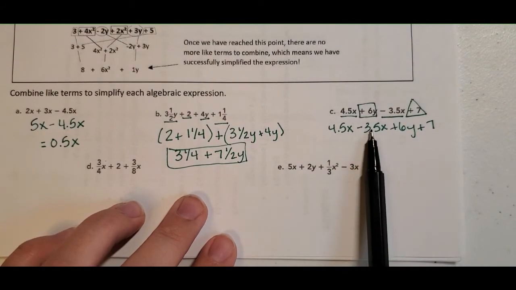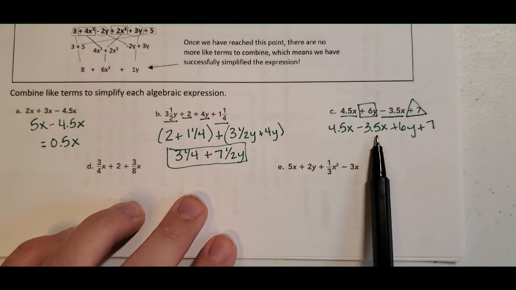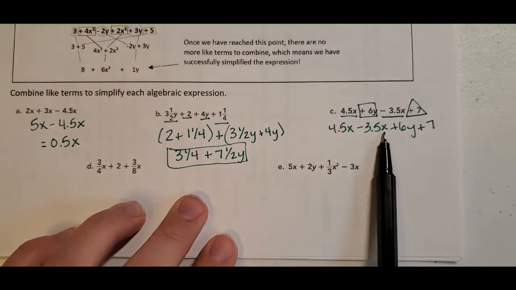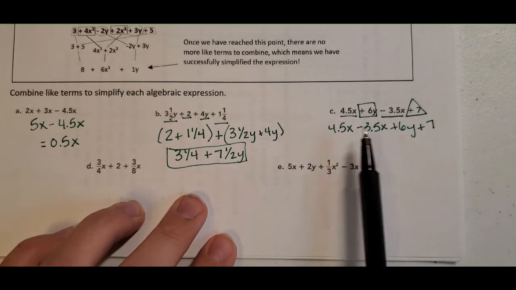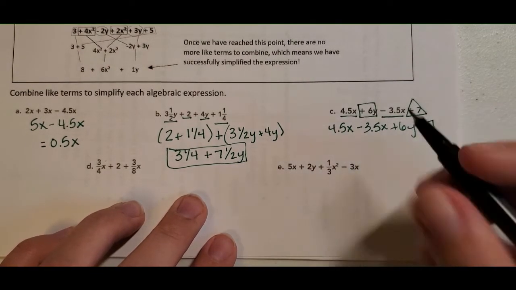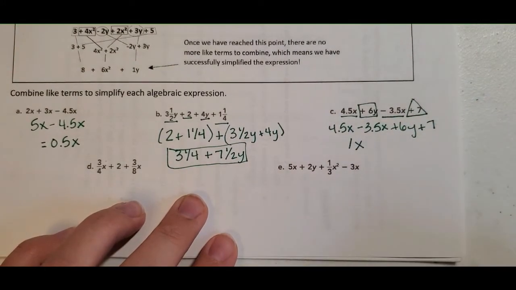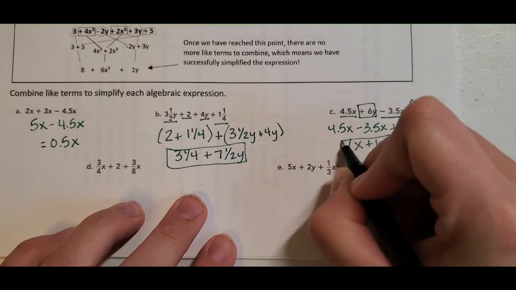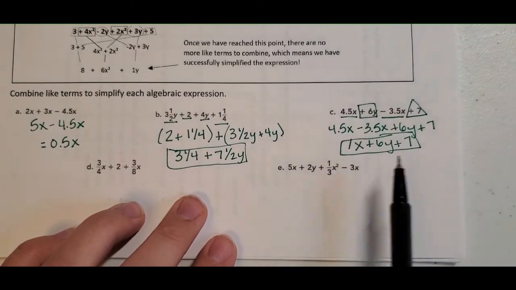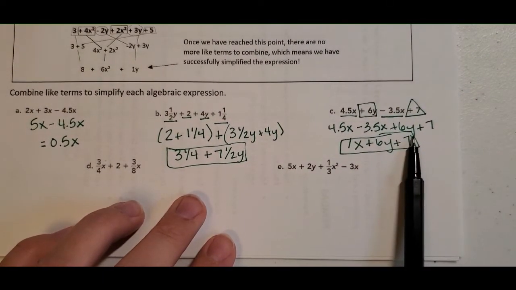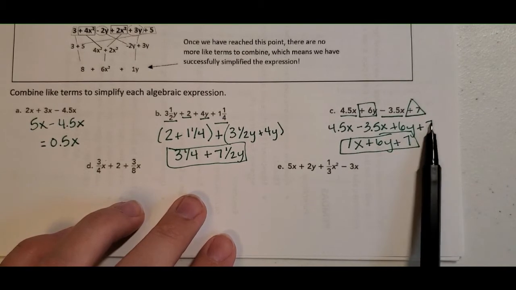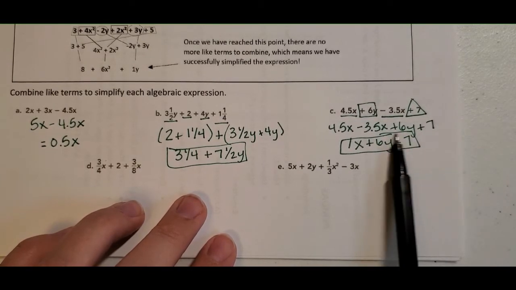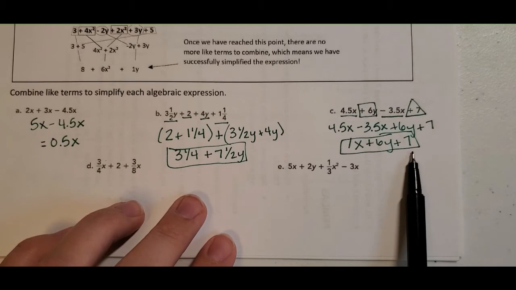So 4.5 minus 3.5. Well, 5 minus 5 is 0, and 4 minus 3 is 1. So you have 1x plus 6y plus 7. And this is your answer. Okay? You cannot add the 6y plus 7 because 7 doesn't have a y. So those cannot be combined. So this is your answer.